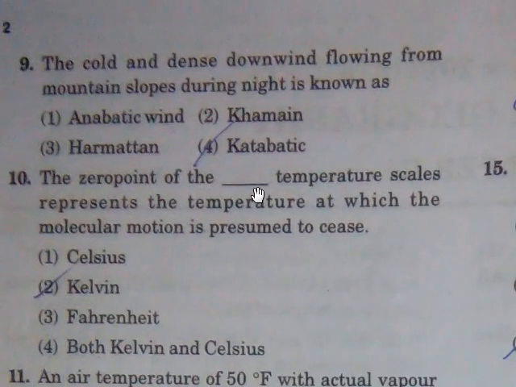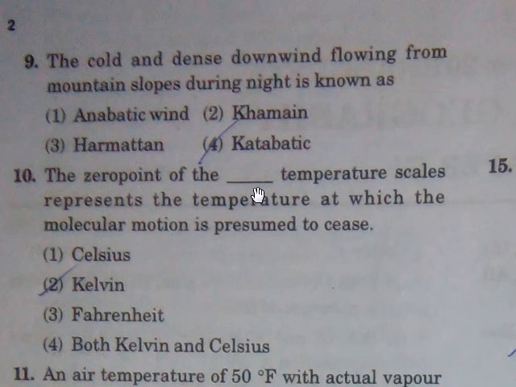the cold and dense downward wind flowing from mountain slopes during night is known as katabatic wind. So mountain slope mainly during night time flowing downward side.